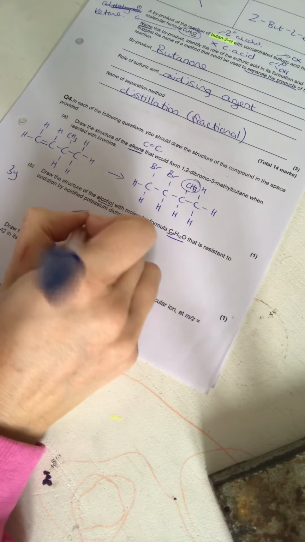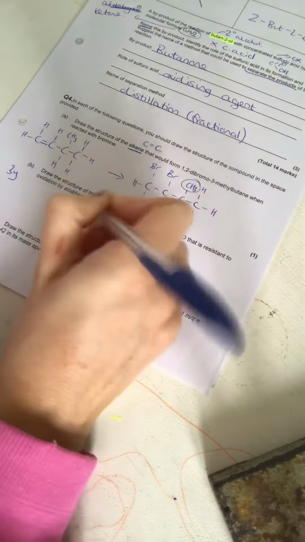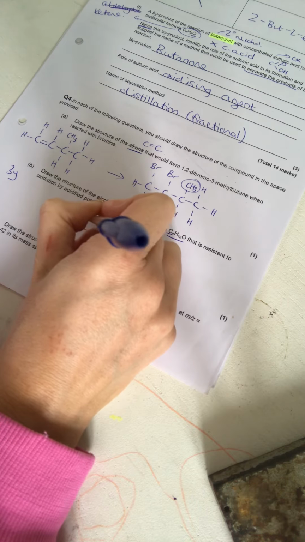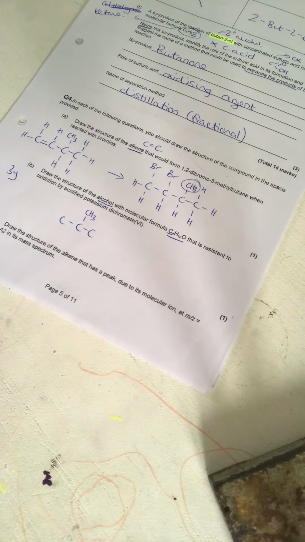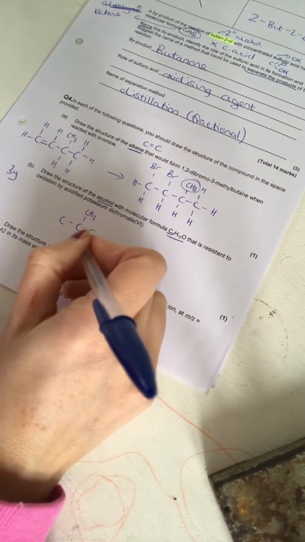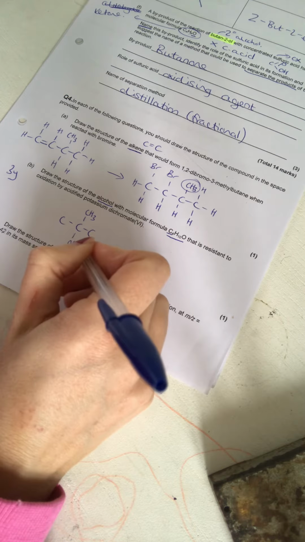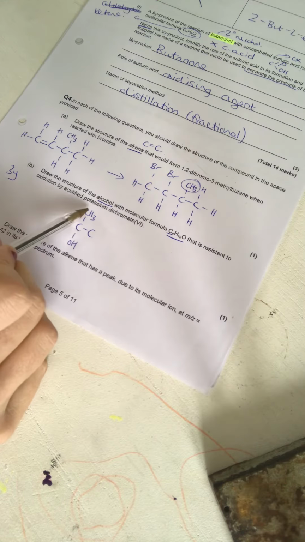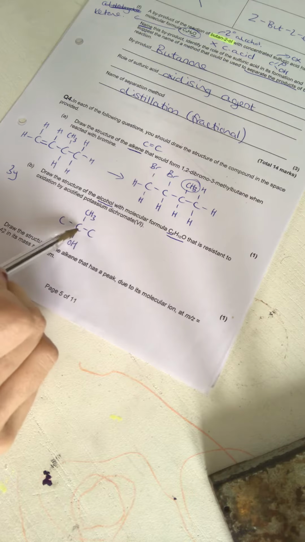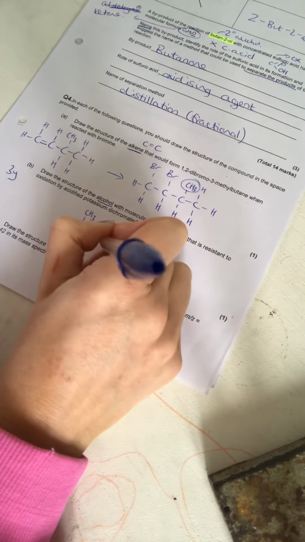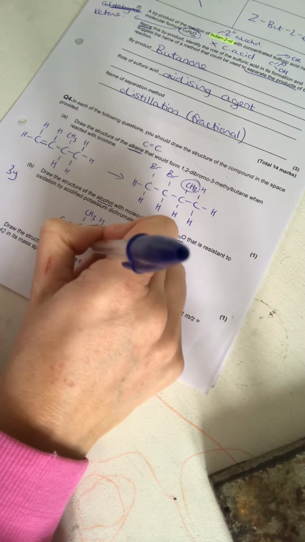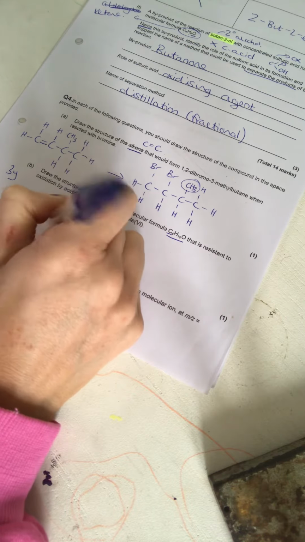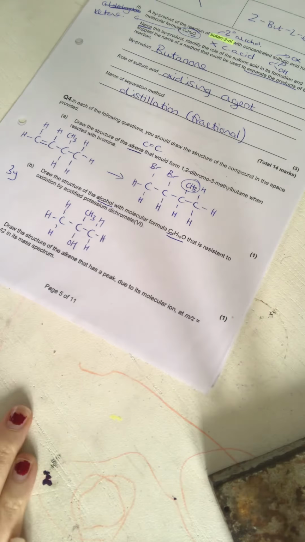So we're going to have 3 carbons in the chain, and then we're going to have some branching here. We're going to have a methyl group, and the OH group is going to be attached to the carbon which is not attached to any hydrogens. It's attached to 3 alkyl groups, and therefore is tertiary and resistant to oxidation.